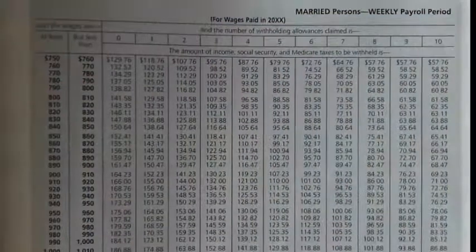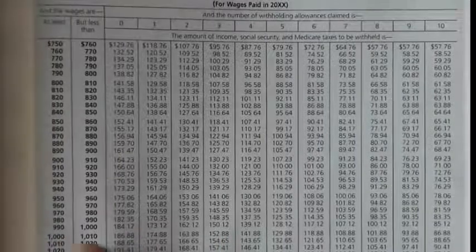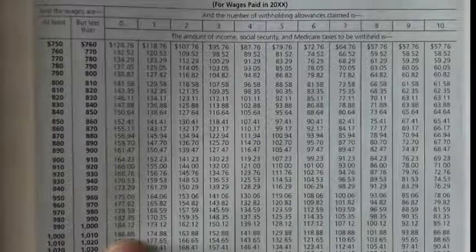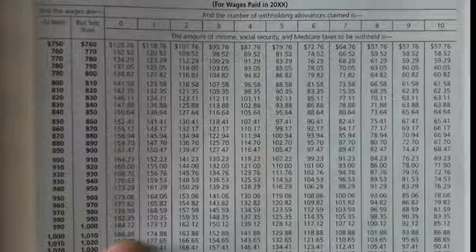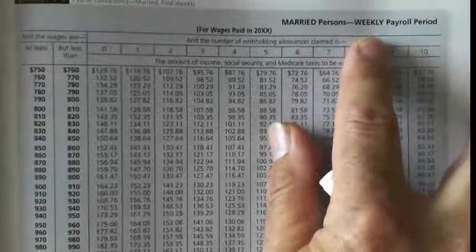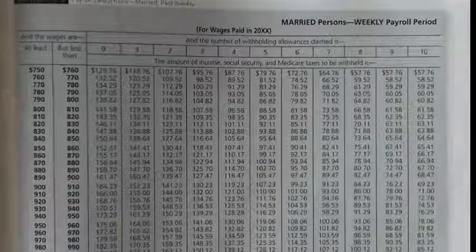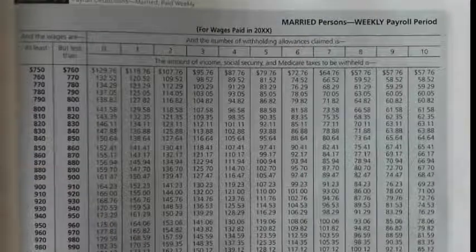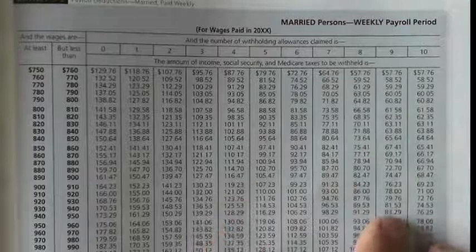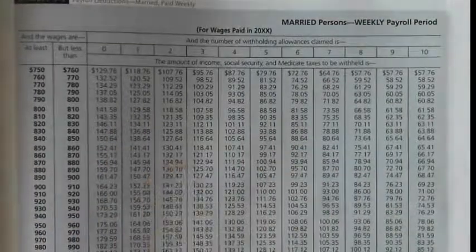So you go down, the more you make, the more you get taxed, of course. Here, like 1,000 to 1,010, and you have 0 withholdings, you have to take out $186.88. The next page, this is on weekly. The next page is monthly, so you have to decide which the problem is going to ask for, weekly or monthly, so you make sure you're on the right page to determine the tax, and then you're just finding where it is and writing it down.